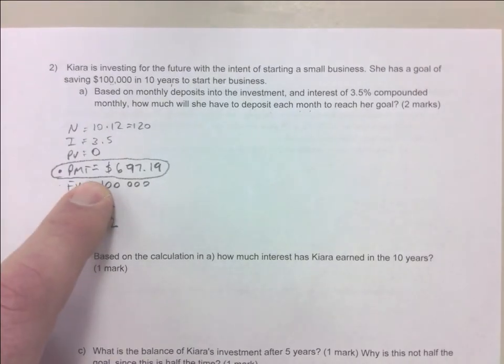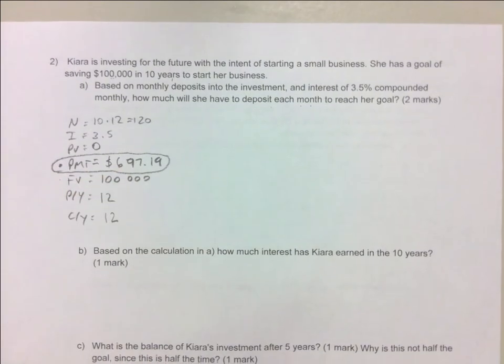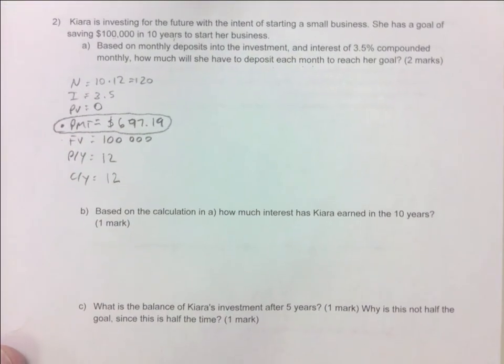And that should be negative, right? Because you're paying that. So that's how much you have to put in on a regular basis.